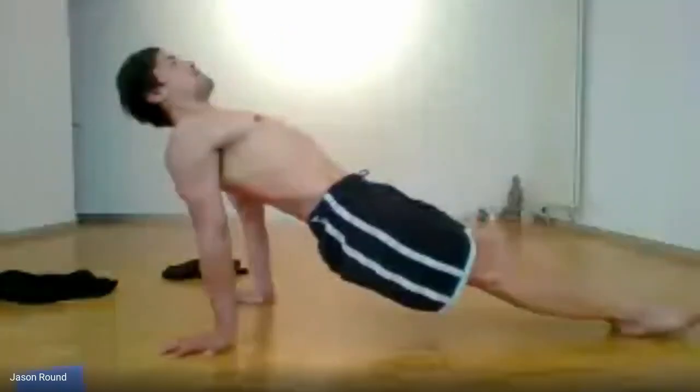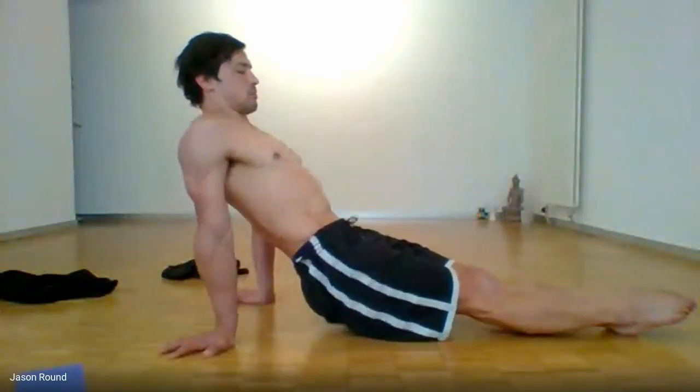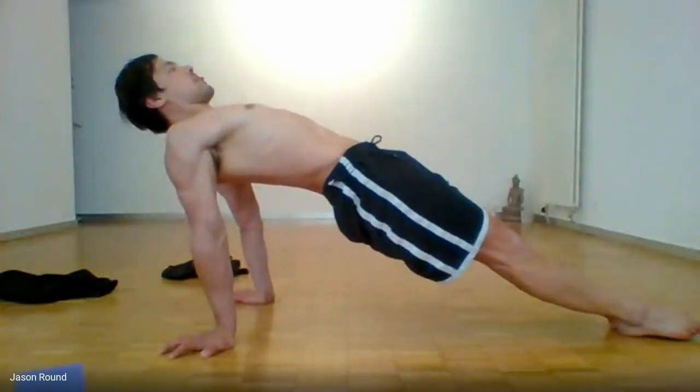Where possible, maintain the depression of the shoulders. It means when I come down here, don't shrug. Just keep them down. 3, 2, 1. You can increase this if you need to increase the intensity of it.